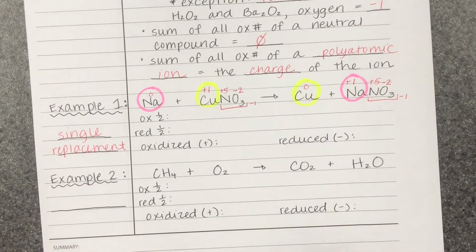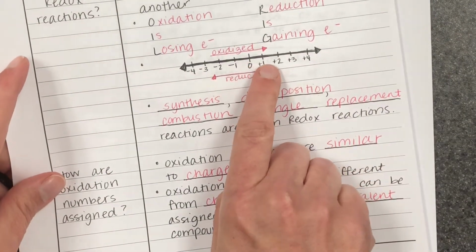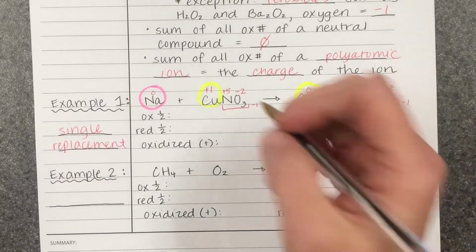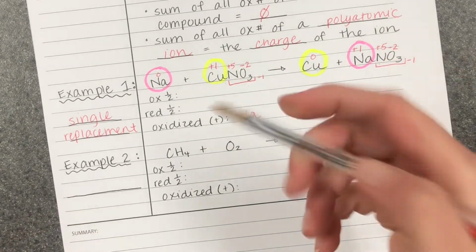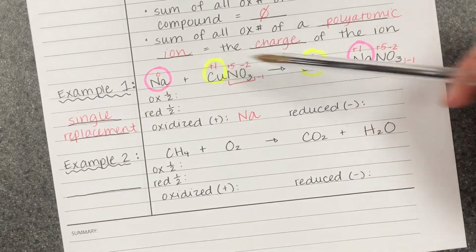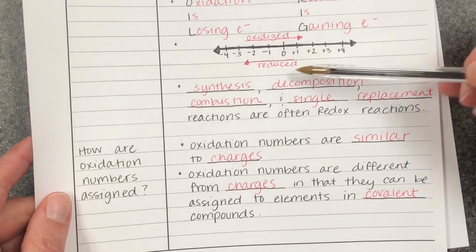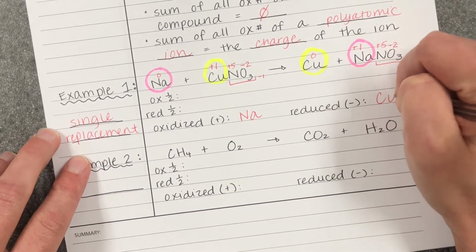So we need to think about it for just a second, and we can use that number line to help us. If sodium went from 0 to +1, then it moved in a more positive direction on our number line, and it was actually oxidized. So sodium was oxidized in this reaction. Copper didn't become negative, but it went from +1 down to 0, and so again, it moved in a negative direction on the number line, which means that it was reduced. So copper was reduced.